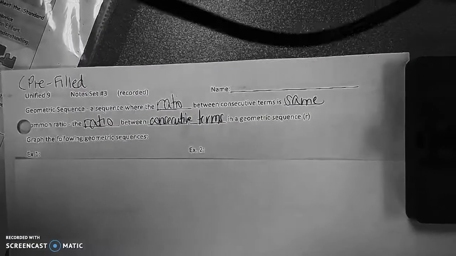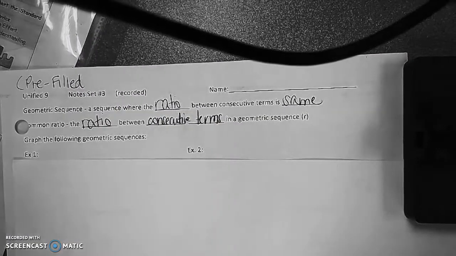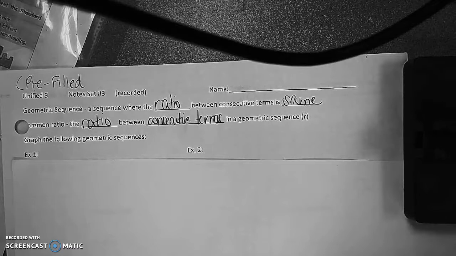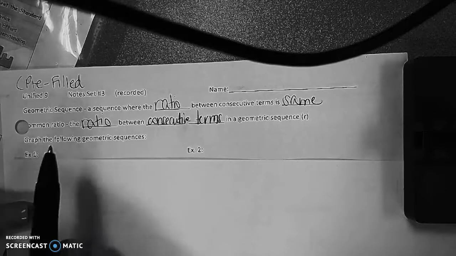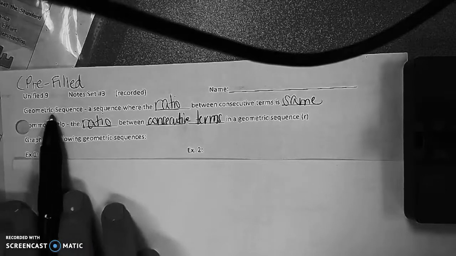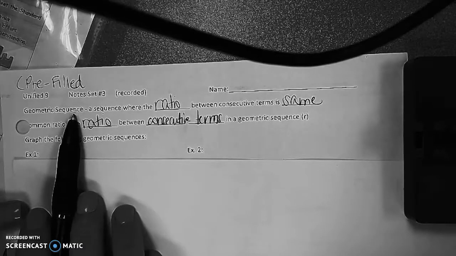So these notes are available on Canvas if you want to print them off, but I do want to remind you that you learn when you write things down, so even if you didn't print them off, make sure you're writing them down. So as we're looking at today's notes, we are going to start looking at geometric sequences.